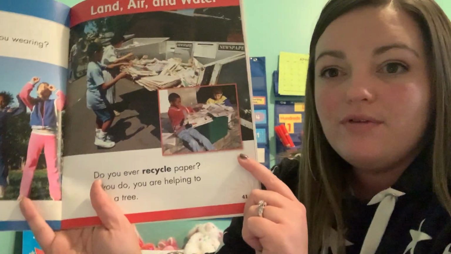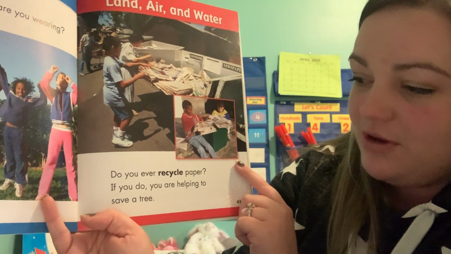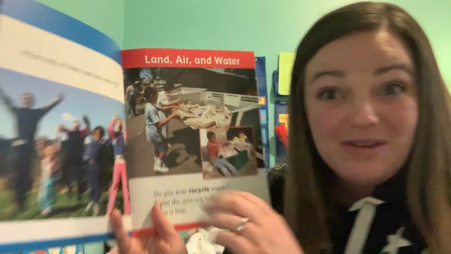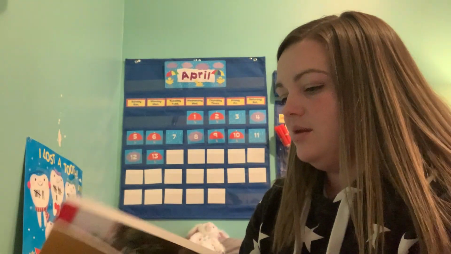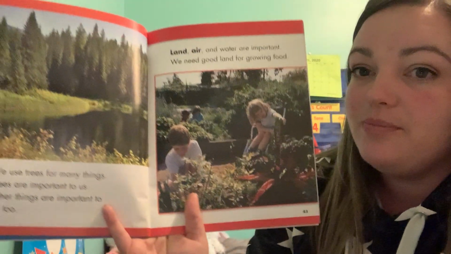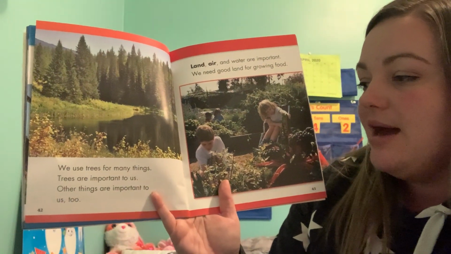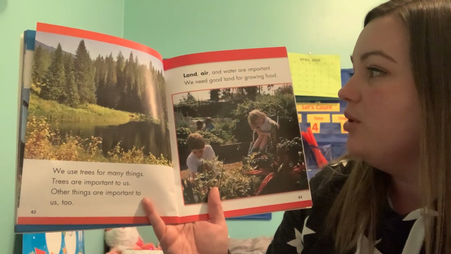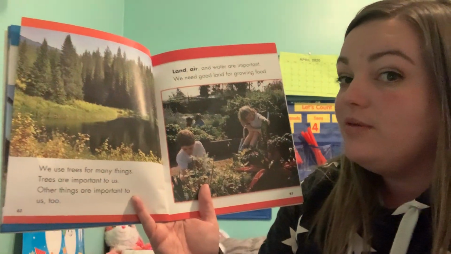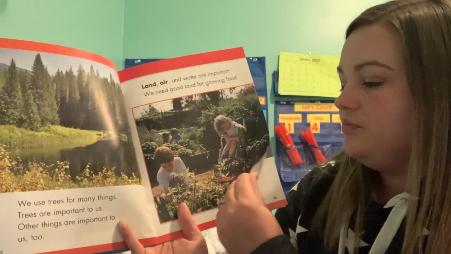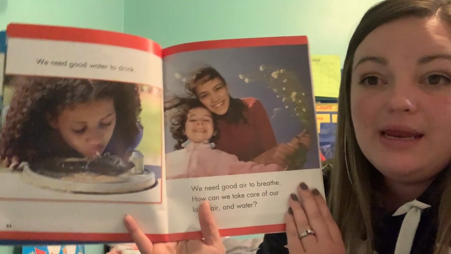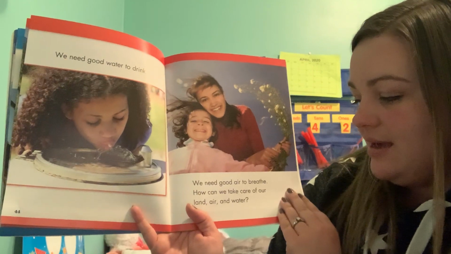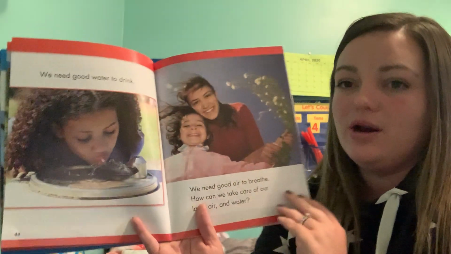Okay, do you ever recycle paper? If you do, you are helping to save a tree. These kids are recycling paper. Have you ever recycled paper before? We use trees for many things. Trees are important to us. Other things are important to us too. Land, air, and water are important. We need good land for growing food. We need good water to drink. We need good air to breathe. How can we take care of our land, air, and water?